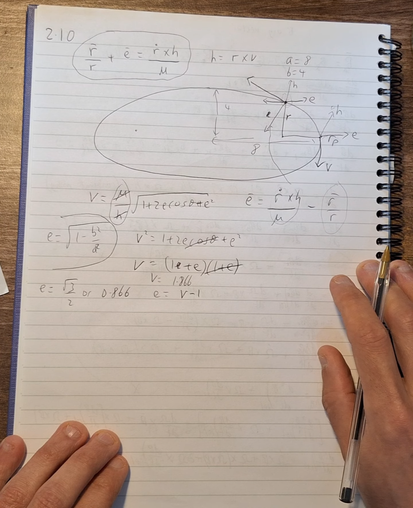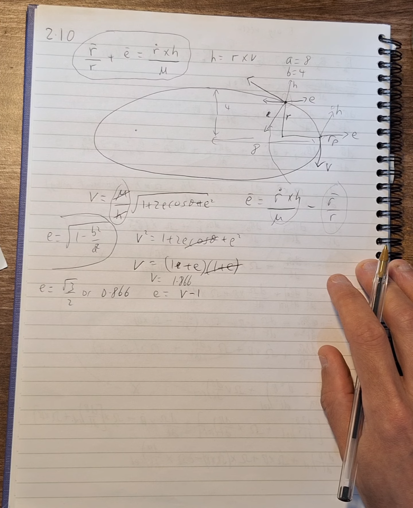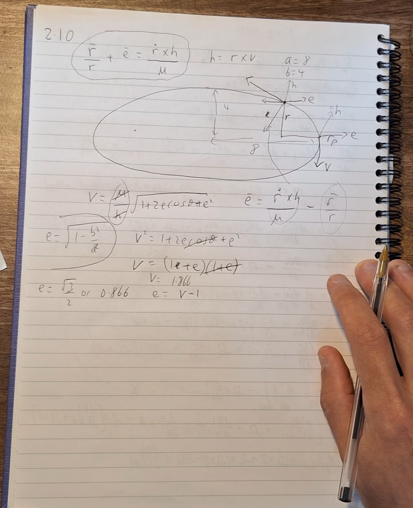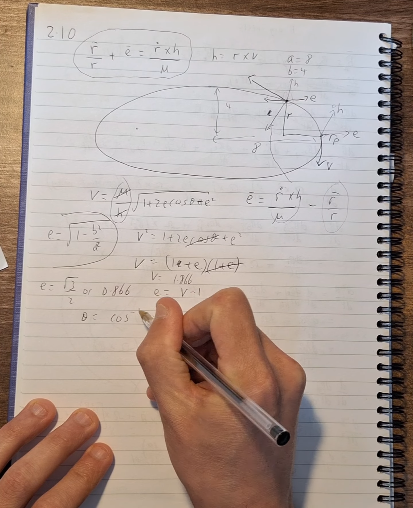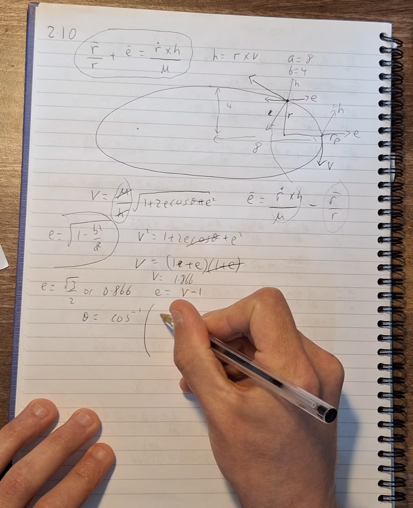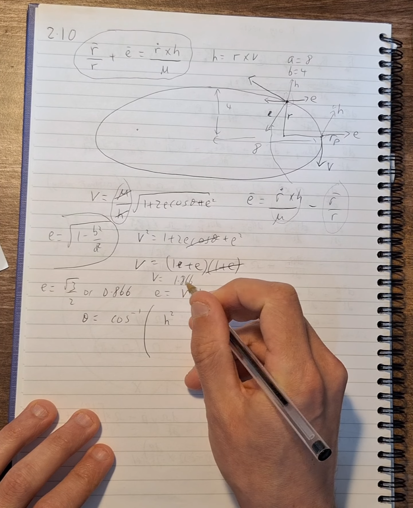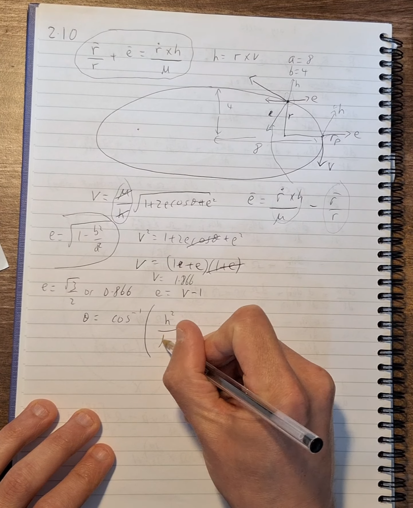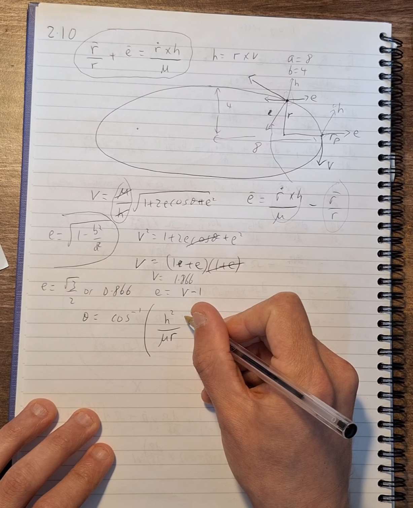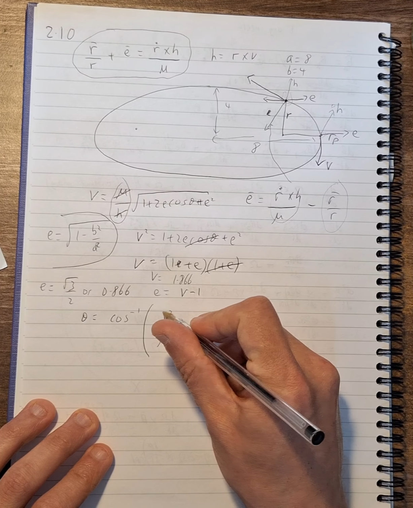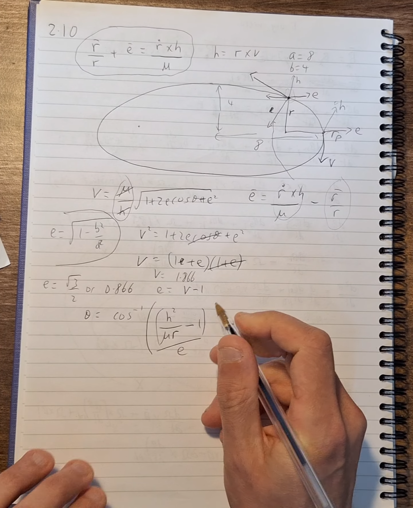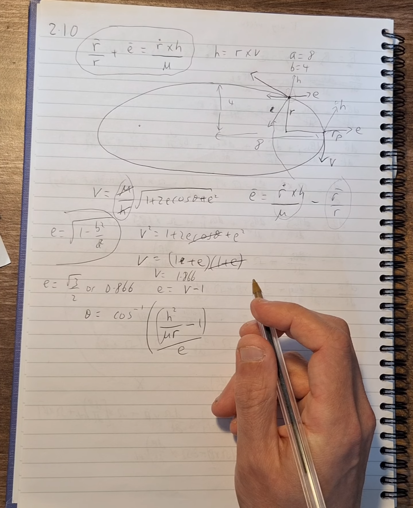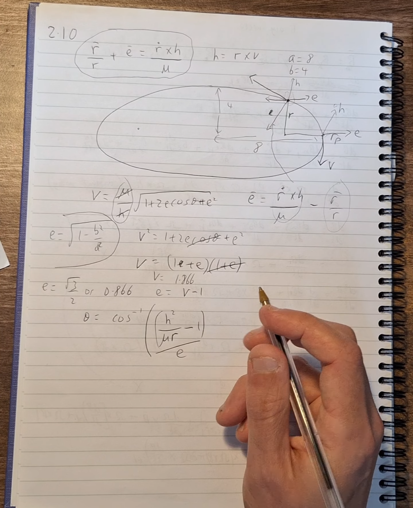And the one that I did: theta equals cos inverse of (h squared over mu r minus 1) divided by e. Pretty sure that's right.